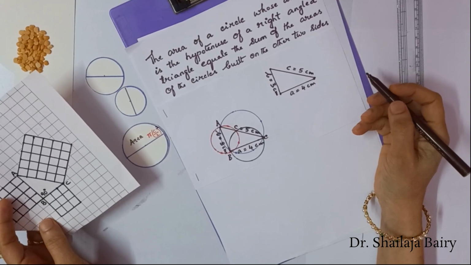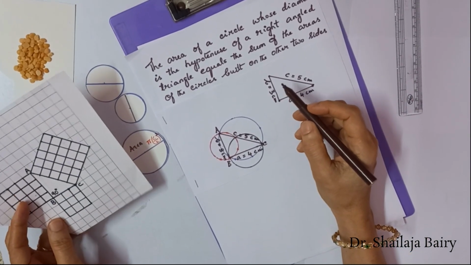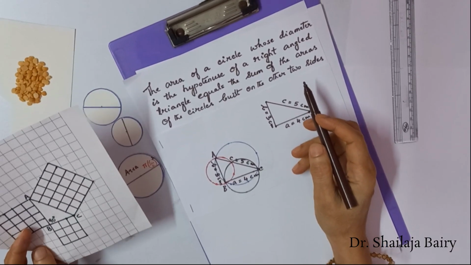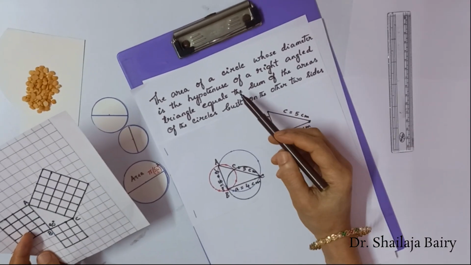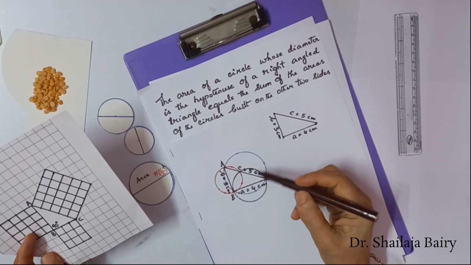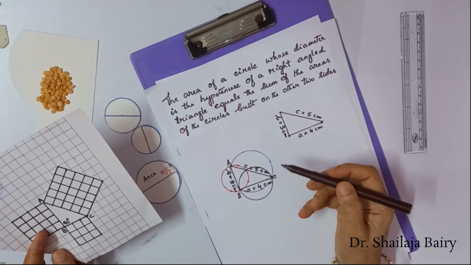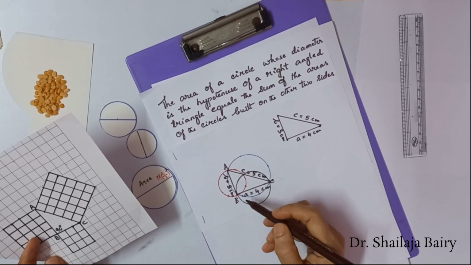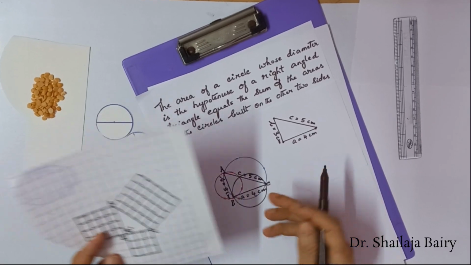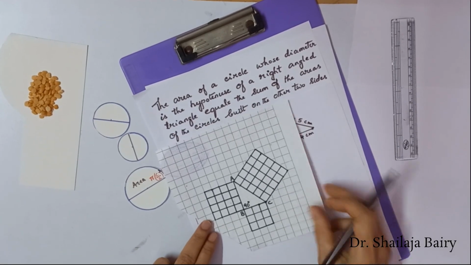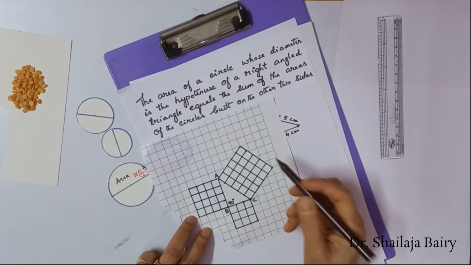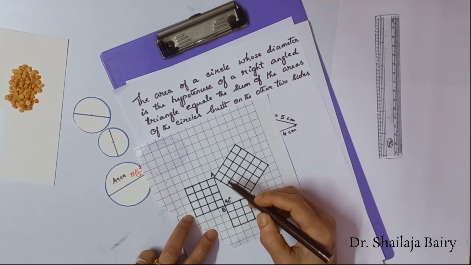Here is an interesting connection between a right-angled triangle and the area of a circle. Let's verify. The area of a circle whose diameter is the hypotenuse of a right-angled triangle equals the sum of the areas of the circles built on the other two sides. This is the very familiar Pythagoras theorem applied in a right-angled triangle, whatever we have studied till now.